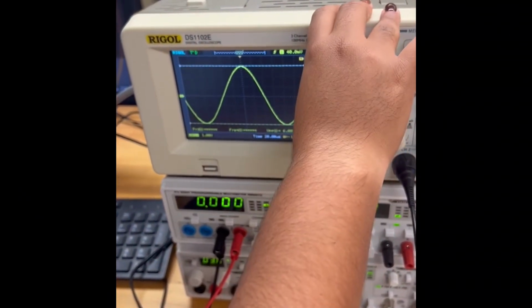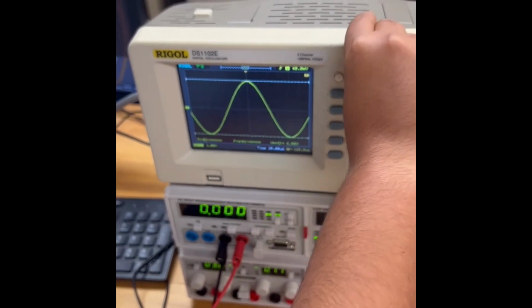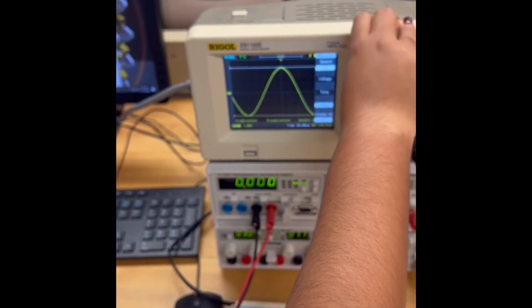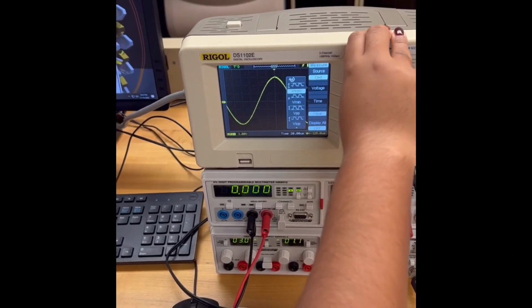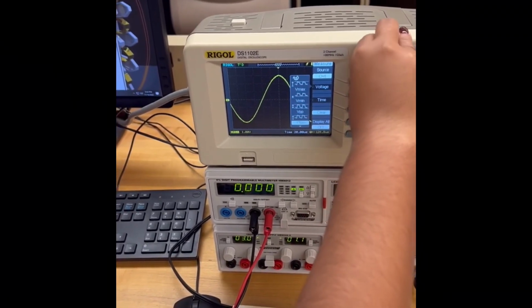Now onto our VRMS. We are going to press measurements again. Clear measurements, so we have space to see the measurement for VRMS. Click voltage, scroll down to VRMS.